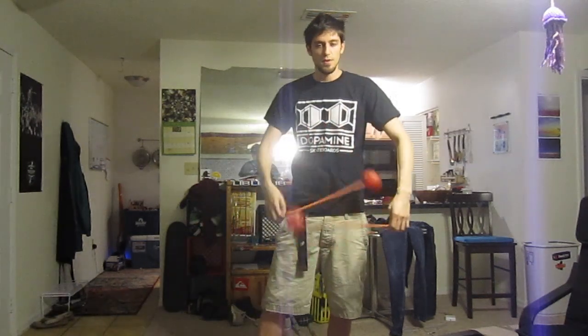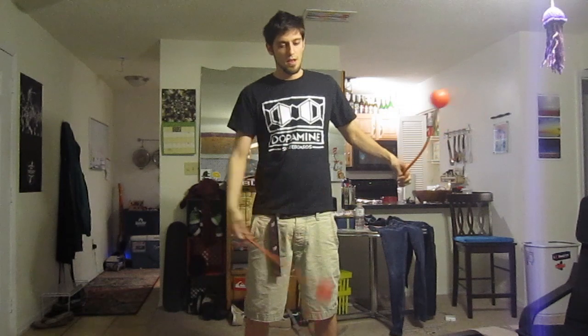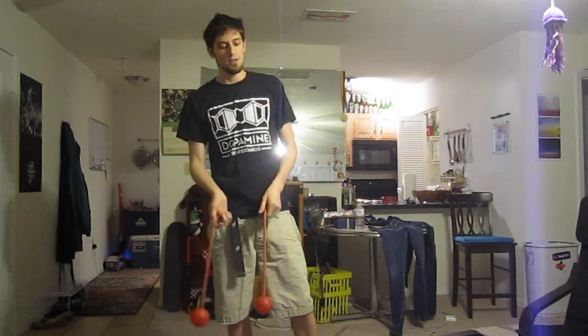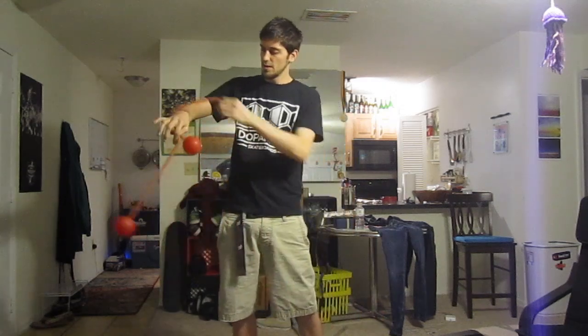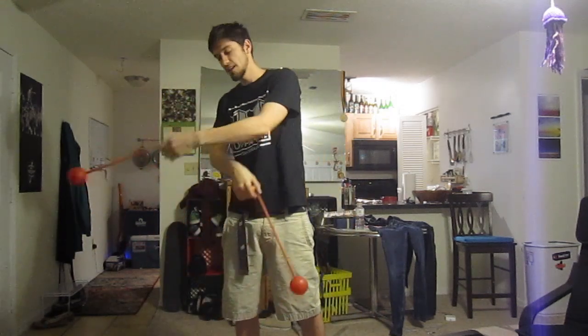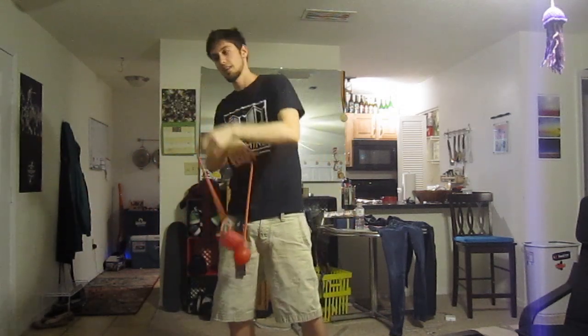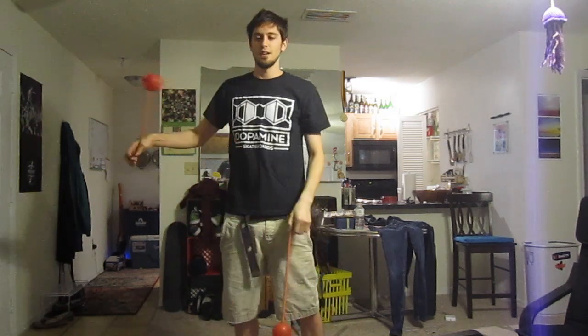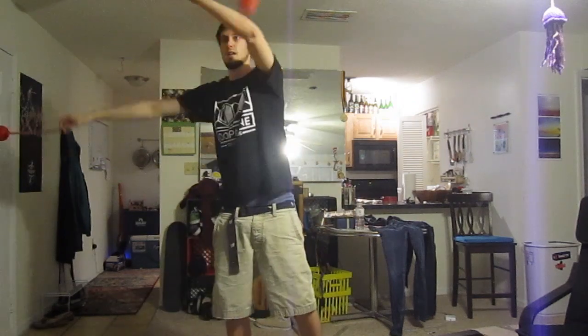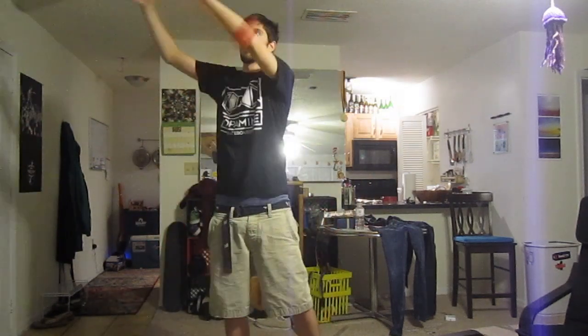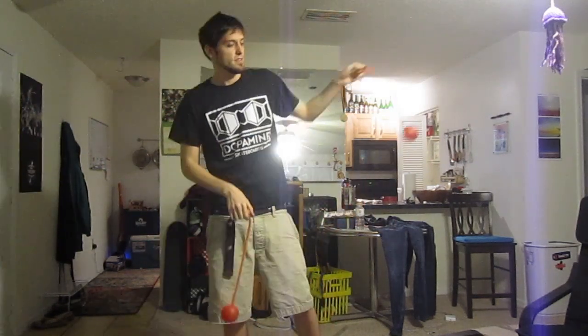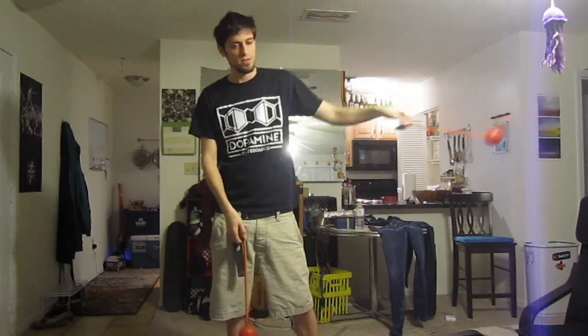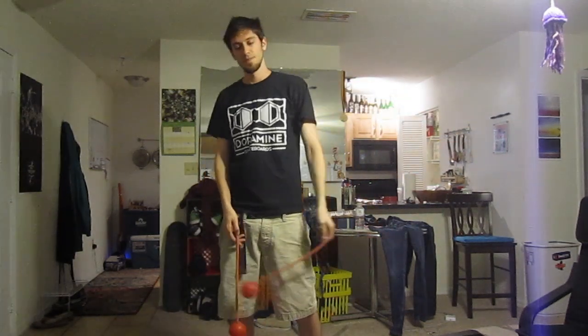So with quarter time, if you can infer by now, if you take a freeze frame of any quarter time pattern, the poi will be 90 degrees away from each other along their rotational pathway. So anytime you freeze a quarter time movement, they're going to be like this, a quarter of a 360-degree rotation, or 90 degrees.